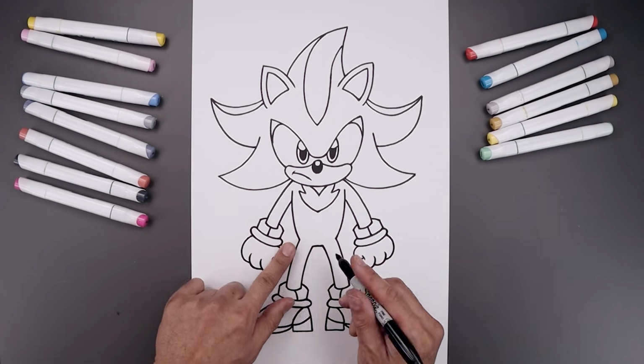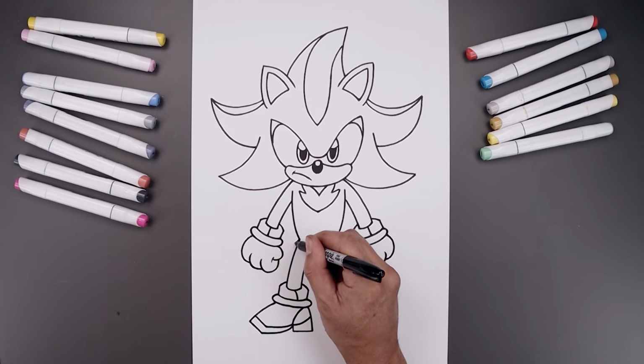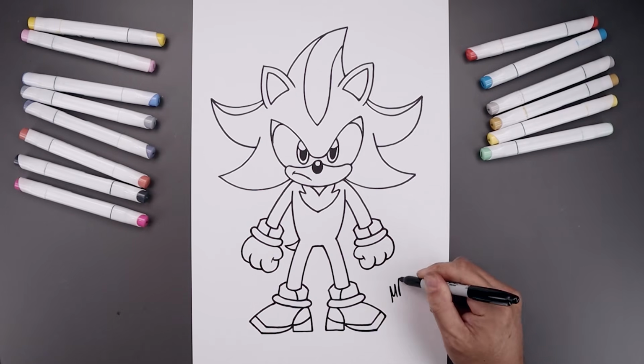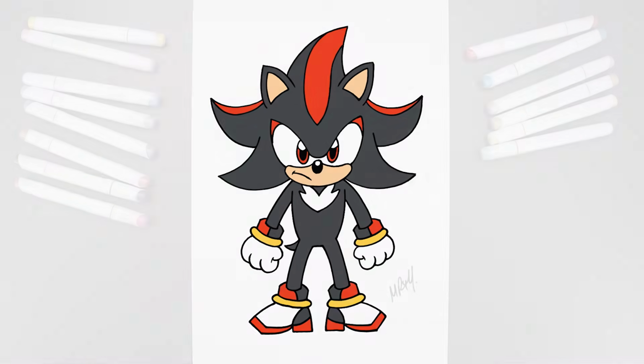Now let's draw the tail over on the left hip. Starting from this point, come down and out, and pull that back. And we'll finish off by signing our artwork and adding a splash of color, and that's pretty much it. That's how we draw Shadow the Hedgehog.